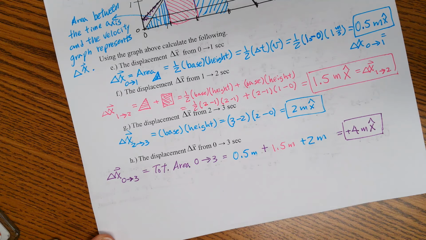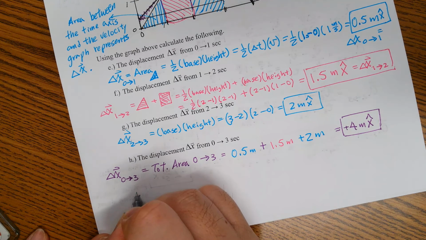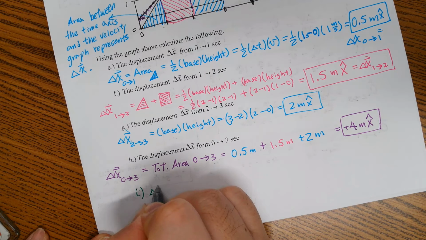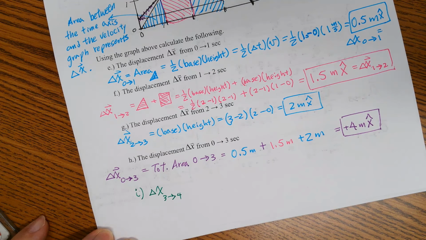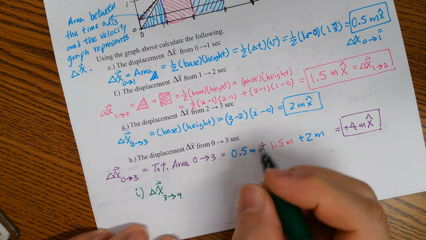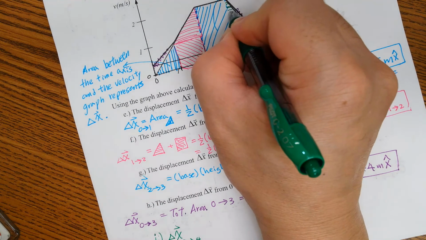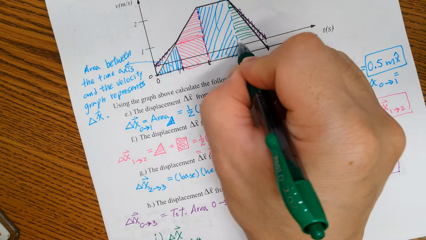Well, what about if we just do delta x from 3 to 4 seconds? Well, that's easy too, because again, this here is the area that we're looking for.